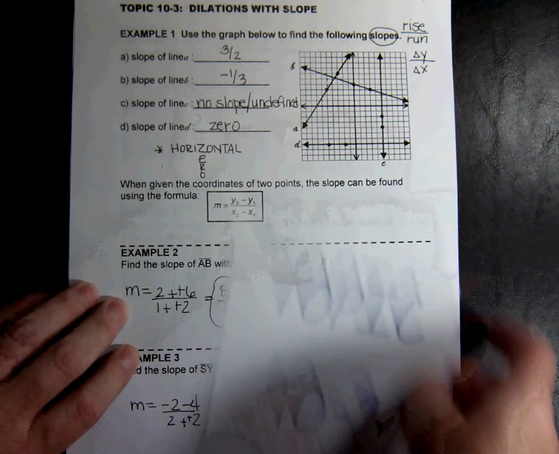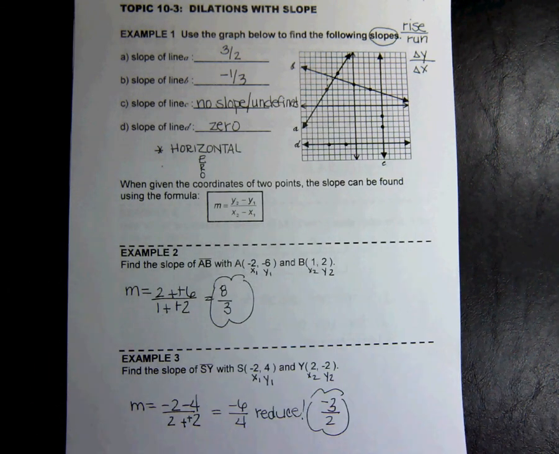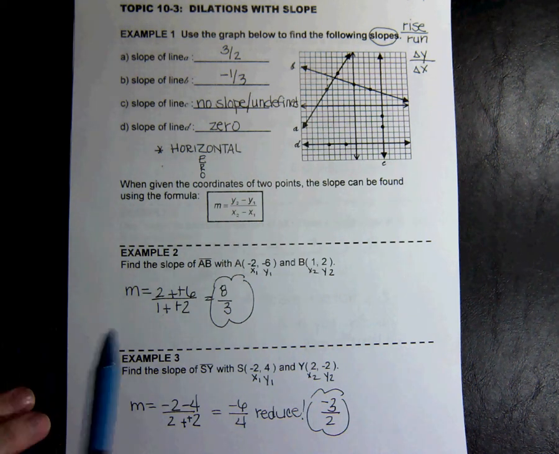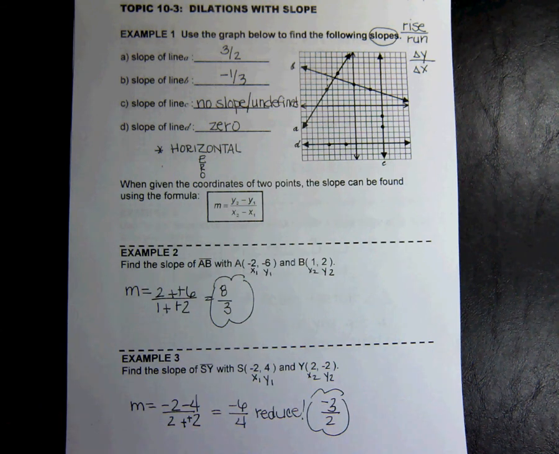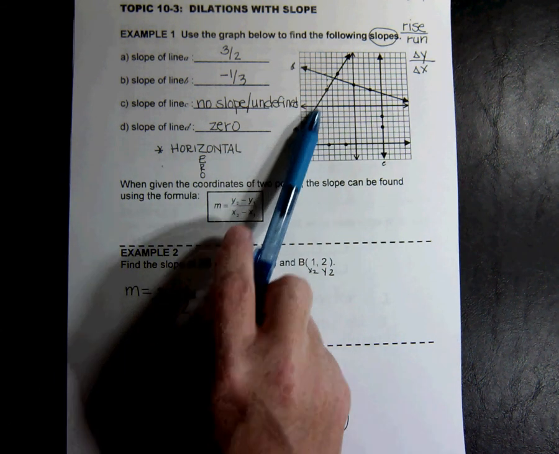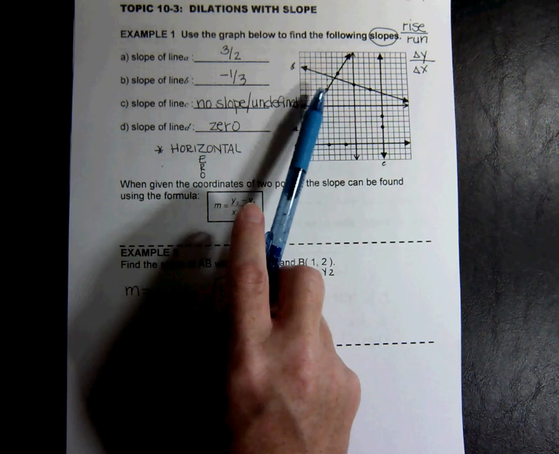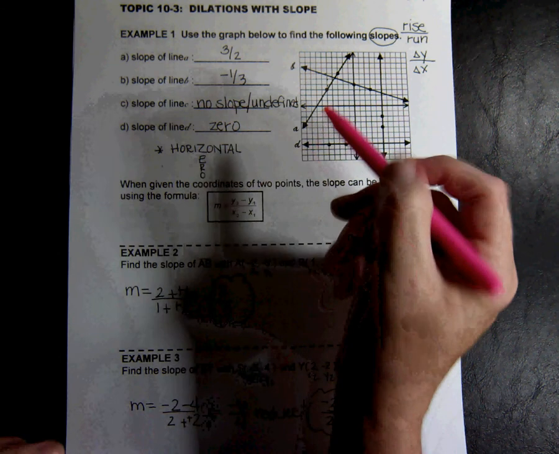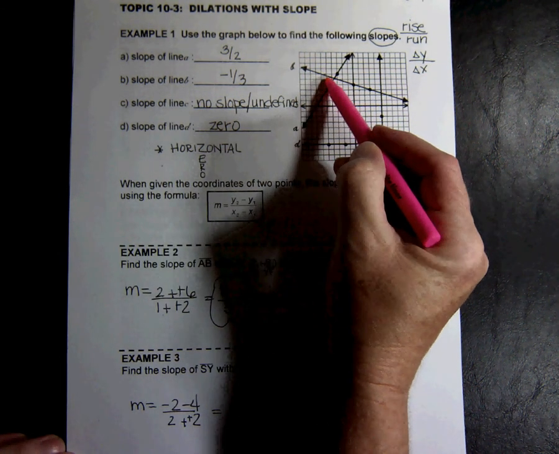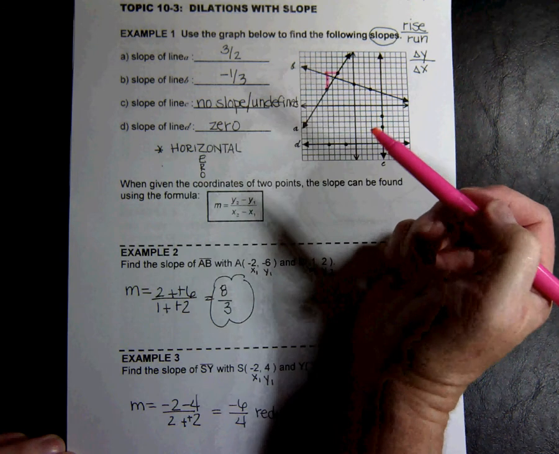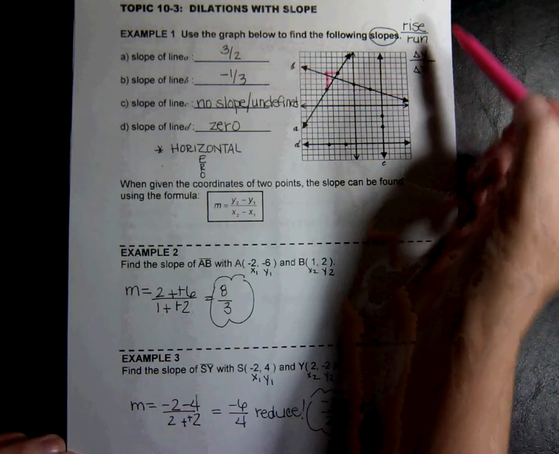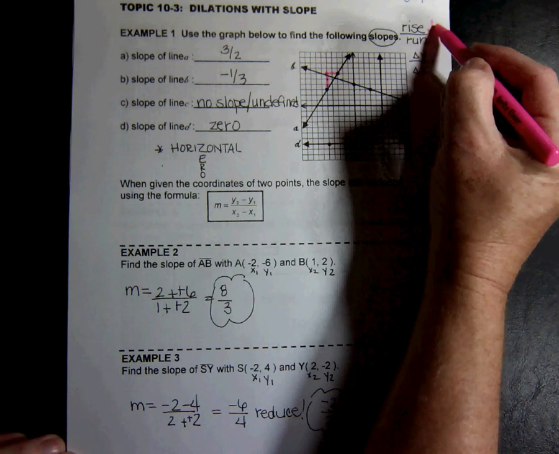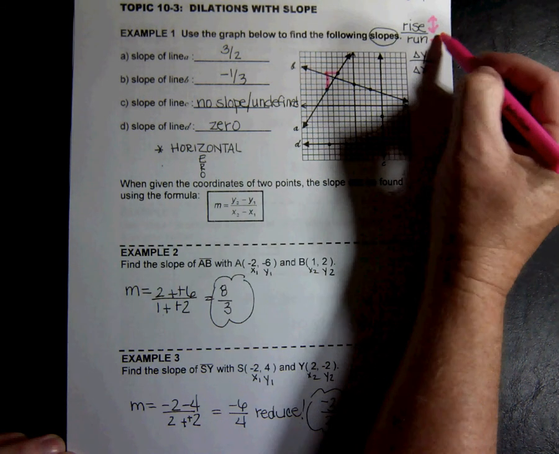So let's go through example 1 using the graph to find slope. Review from algebra that slope is the rise over the run, and you're looking at the slopes of all the different lines. The first one they want is line A, and that's this one here. So you find a point on the line, and you're going to use the graph. So we were just going to walk up 3 and over 2. Remember, you use your rise movement first. That's the up or down movement. Run is the left or right movement.